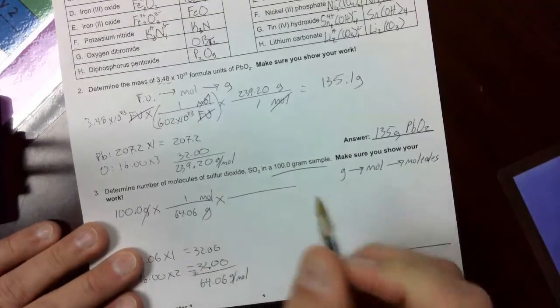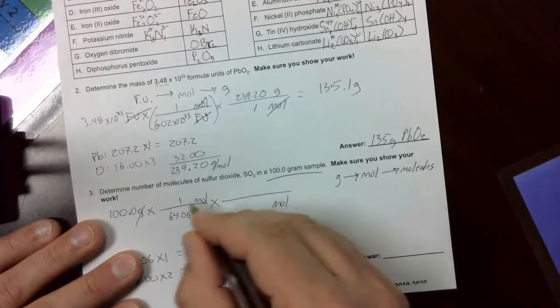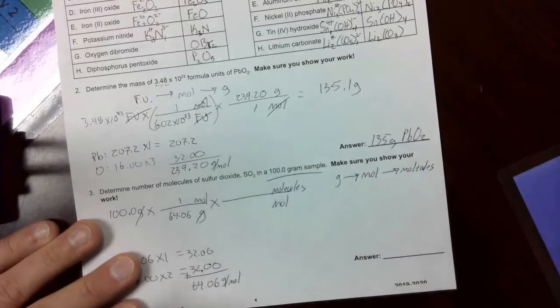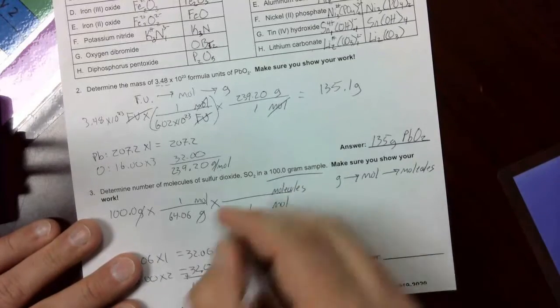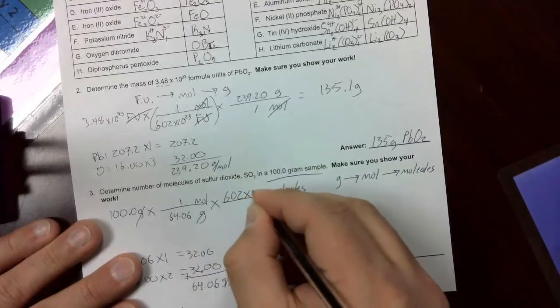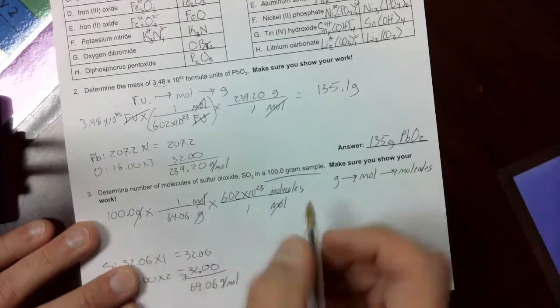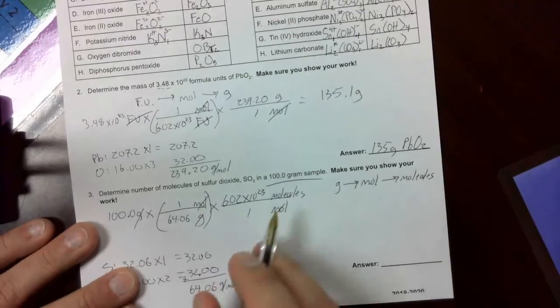So we set up another conversion. To get rid of moles, we go on bottom. We want to find molecules. That goes on top. Our mole map tells us 1 mole equals 6.02 times 10 to the 23 molecules. Now moles will cancel, and we can put parentheses here and solve this problem.